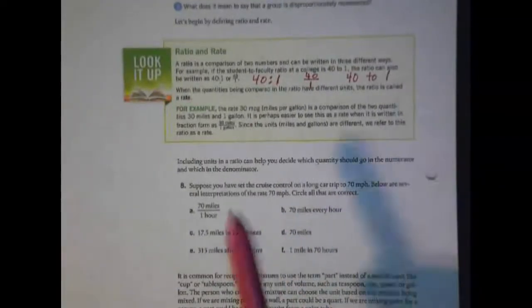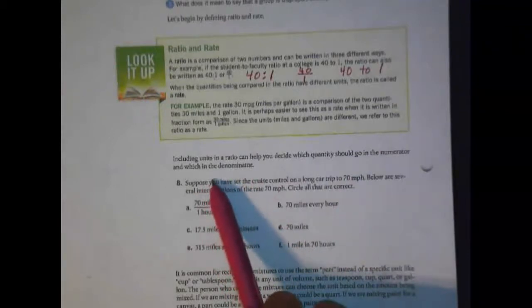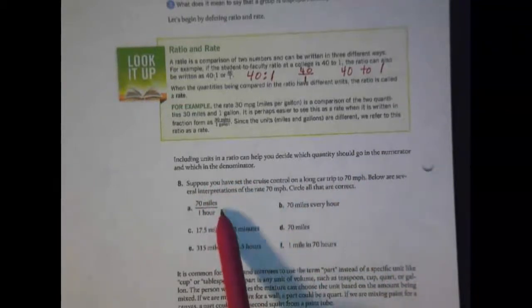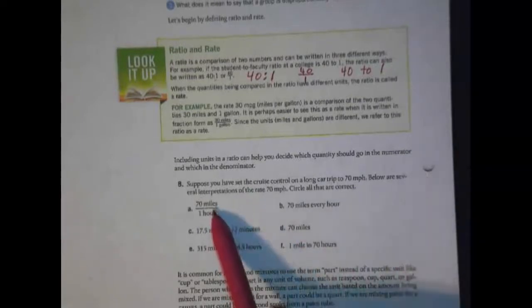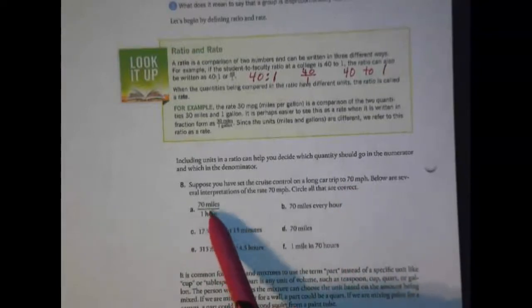Okay. Including units in a ratio helps you decide which quantity should go in the numerator and which in the denominator. Really important when we get to ratios that you watch your labels. So don't ignore them. They're very important when you start setting up proportions. A proportion is just 2 ratios that equal each other. Suppose you have the cruise control on a long-term trip at 70 miles per hour. 70 miles per hour. I always use the fractions. I hardly ever use the other ones.